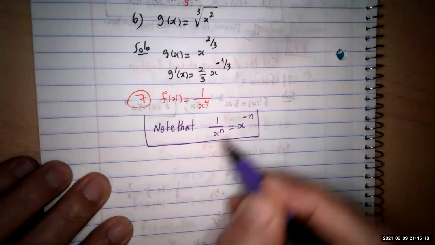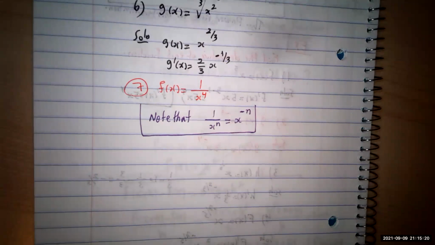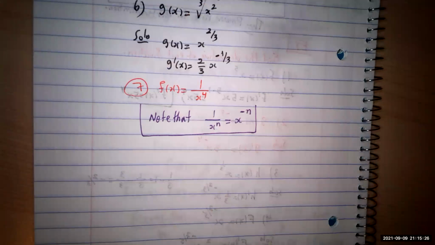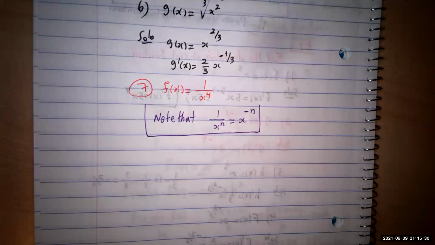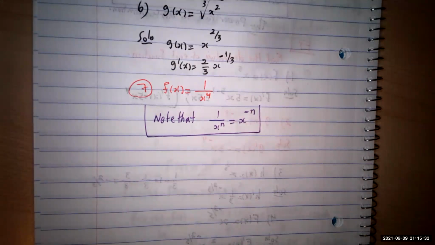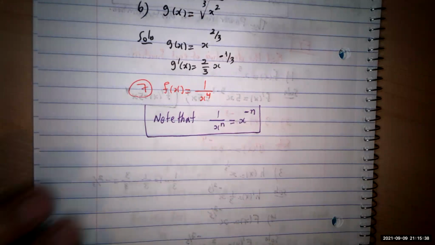No fraction, no radical. That's a message. When you move it up, this is x to the -n, so we can apply the power rule. So you have to rewrite the radicals, and then you have to rewrite these fractions for us, okay?